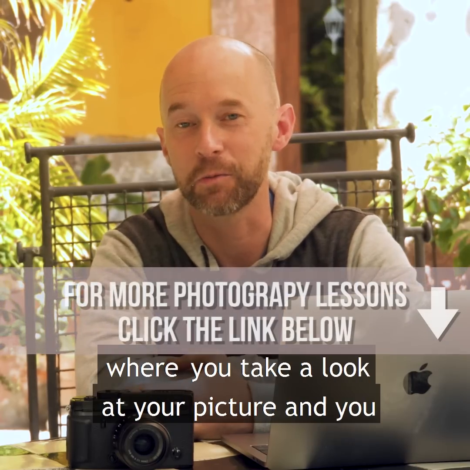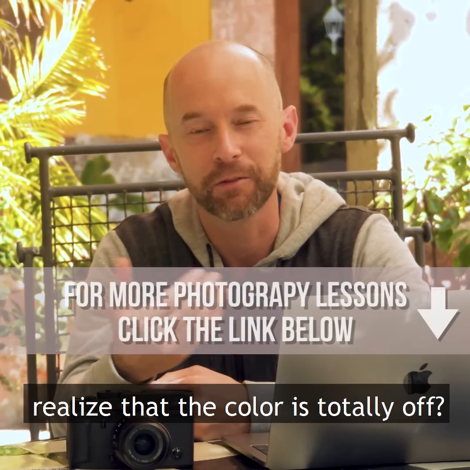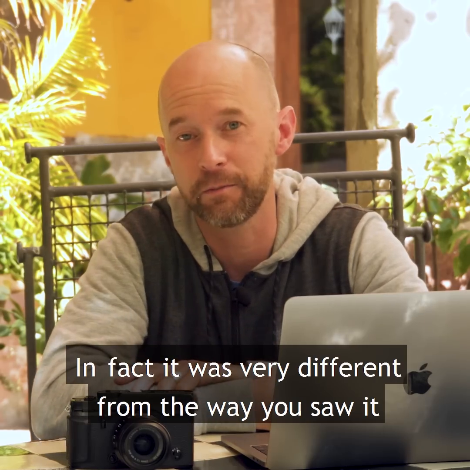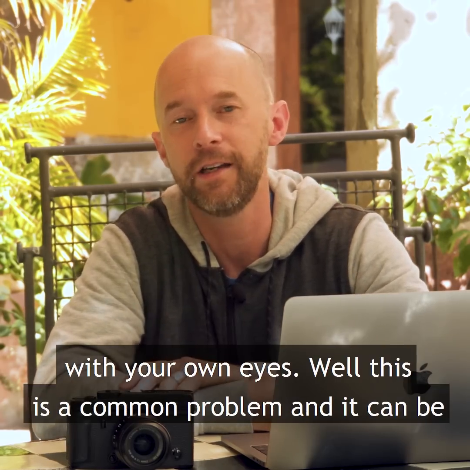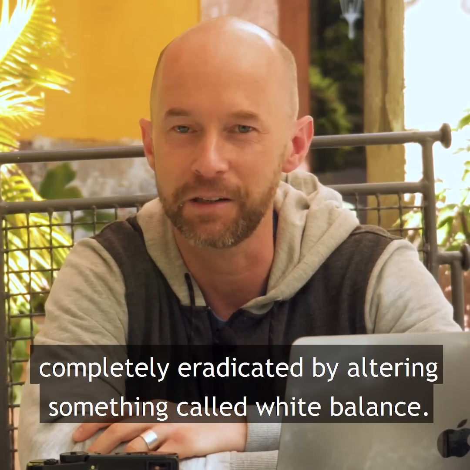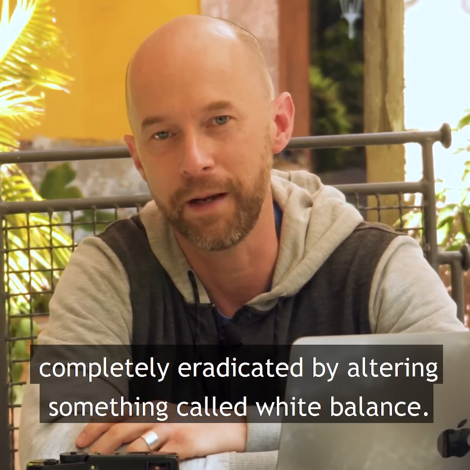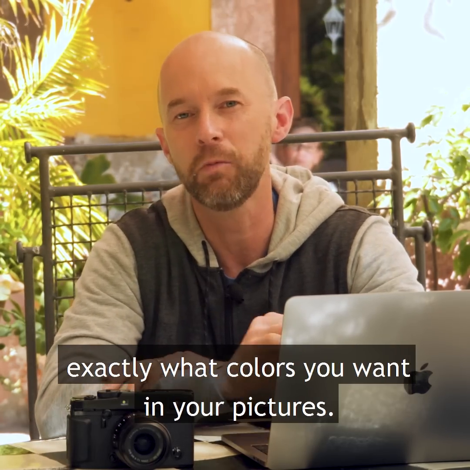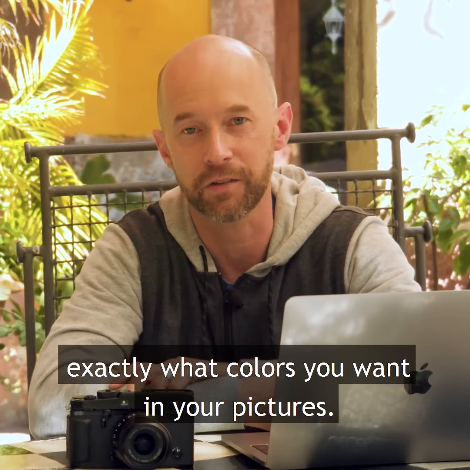Have you ever been in the situation where you take a look at your picture and you realize that the color is totally off? In fact, it was very different from the way you saw it with your own eyes. Well, this is a common problem, and it can be completely eradicated by altering something called white balance. Now, white balance is a way for you to tell your camera exactly what colors you want in your pictures.